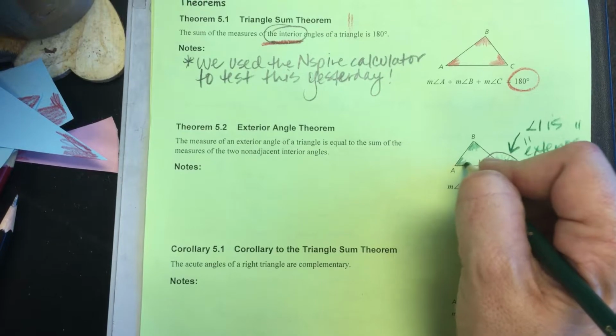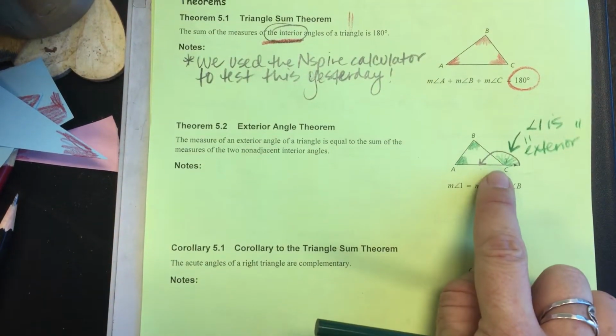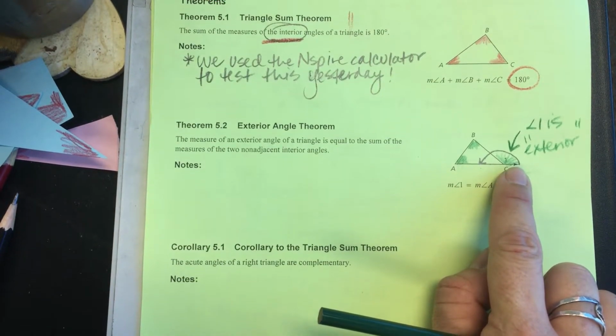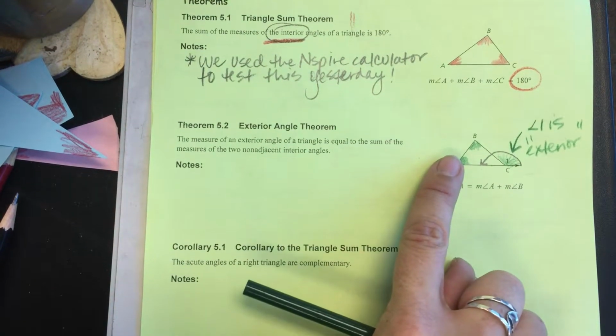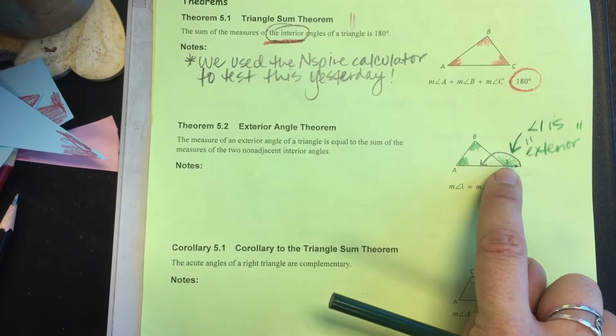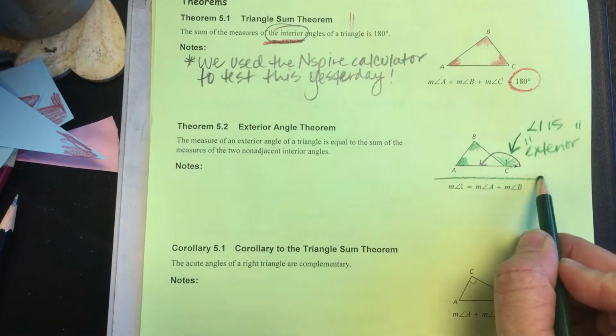If I add up the two interior angles that aren't part of the linear pair, they're going to be equal to the exterior angle out here.